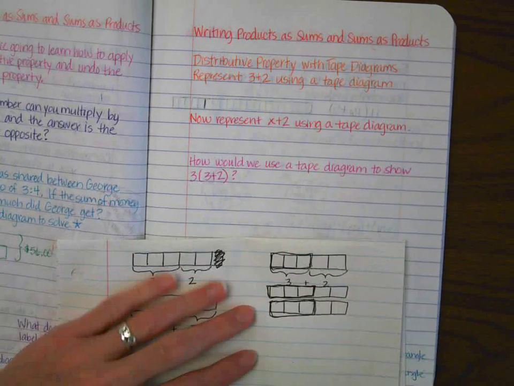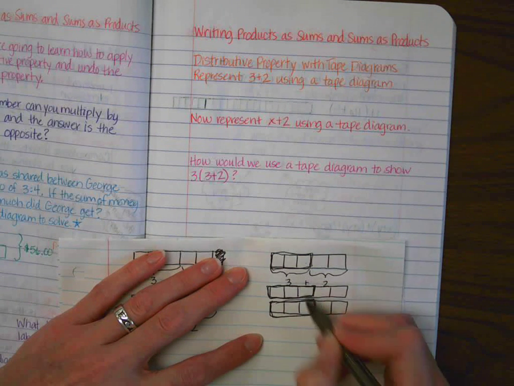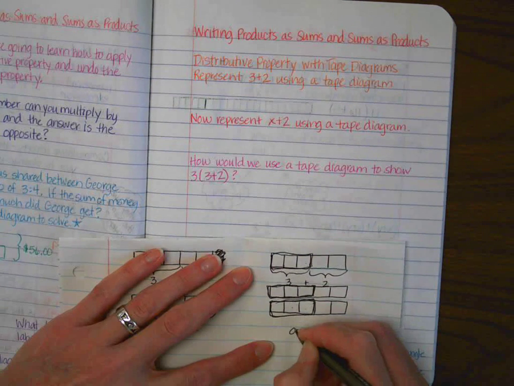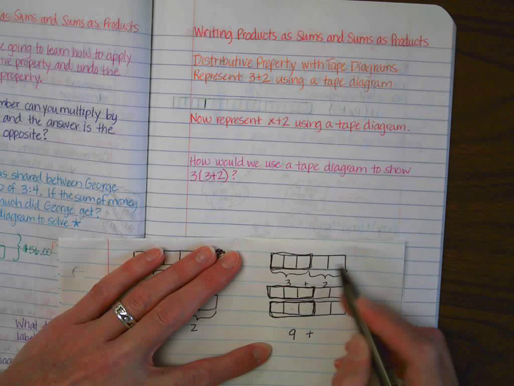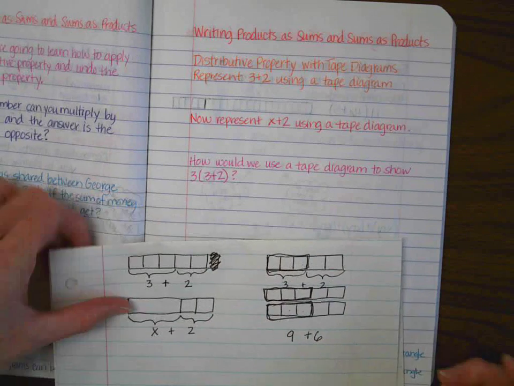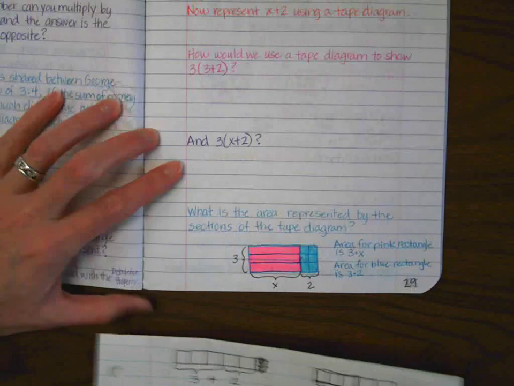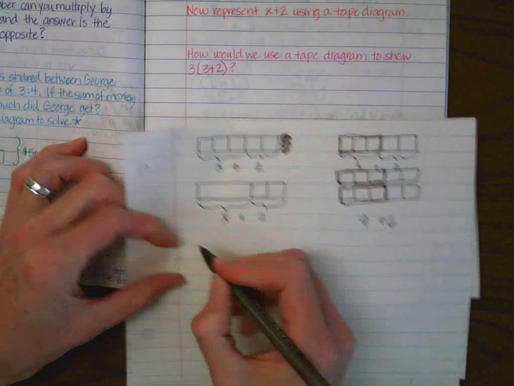And then what you're going to do with that is you're going to tell me what you have. So you have 1, 2, 3, 4, 5, 6, 7, 8, 9. So we have 9. So this whole thing plus 1, 2, 3, 4, 5, 6. And that's what you come up with. Okay? So now let's do 3 times the quantity, x plus 2.